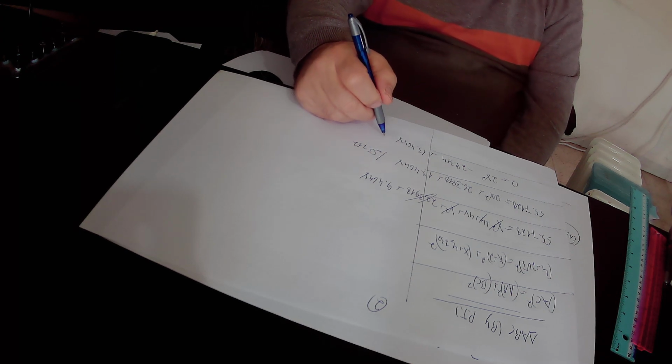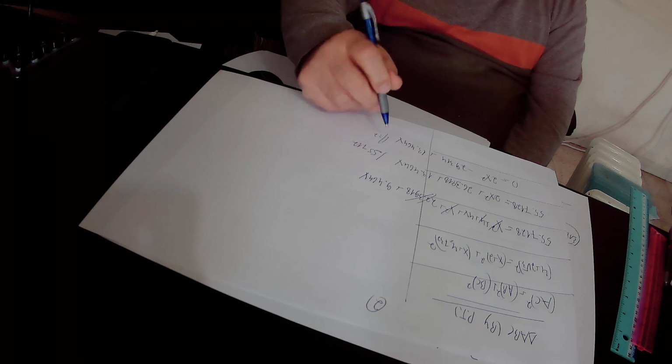So here we divide this quadratic equation by 2.